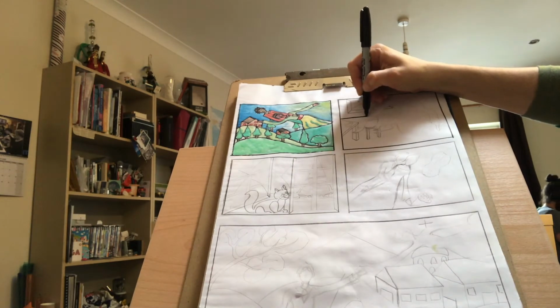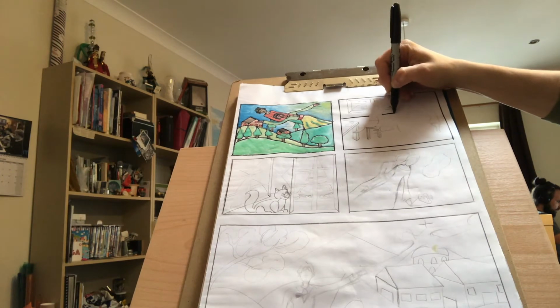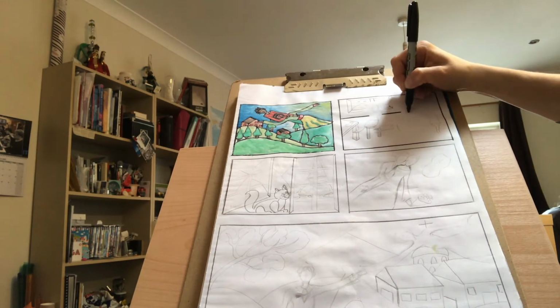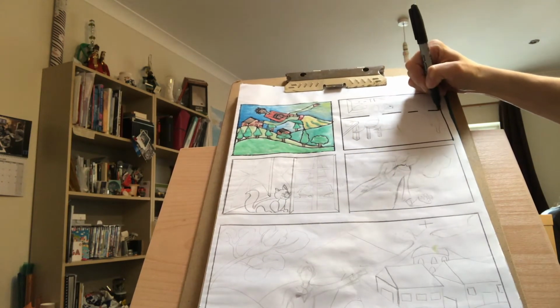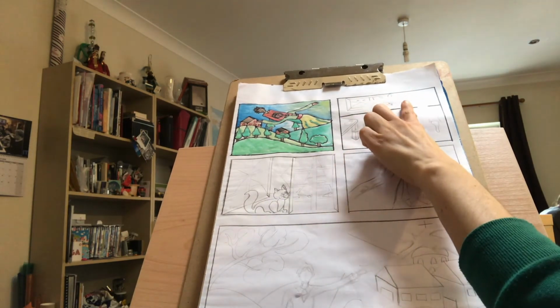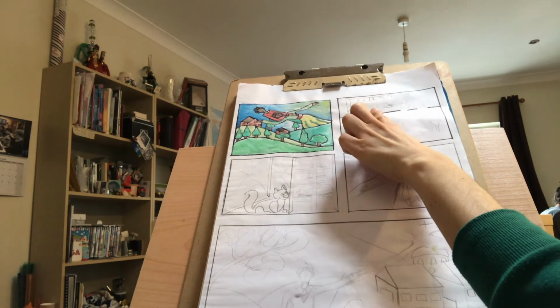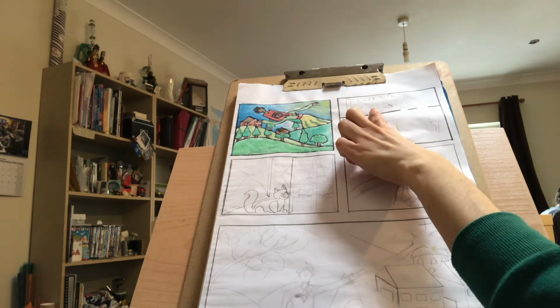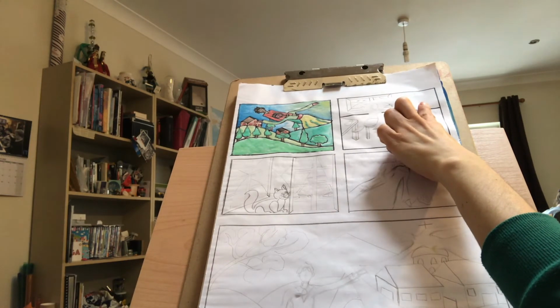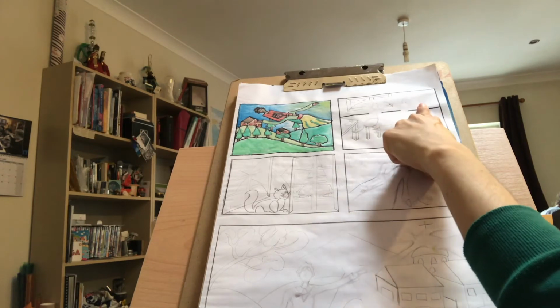We do one line here, and another line here, another one here, and another one here. If you see, I left one finger of space in each gap. So here, here, and here.